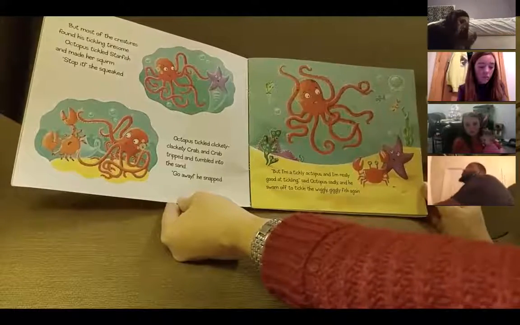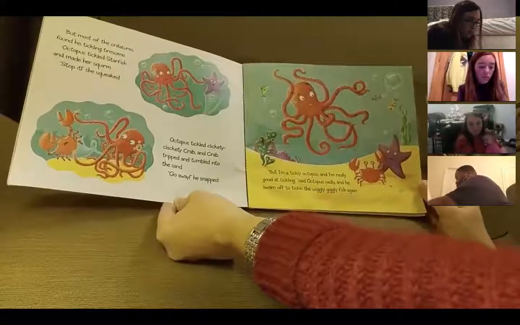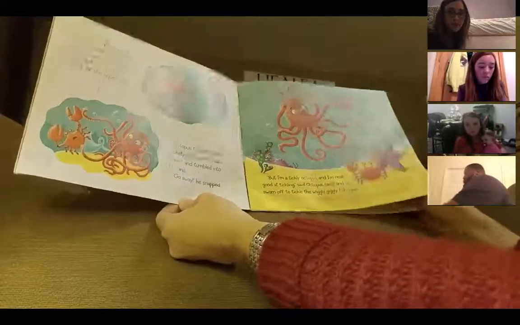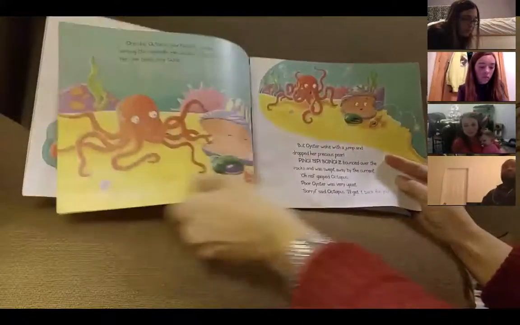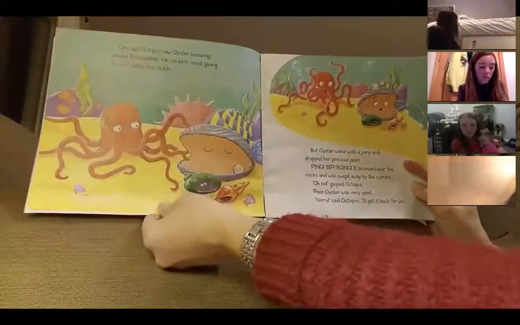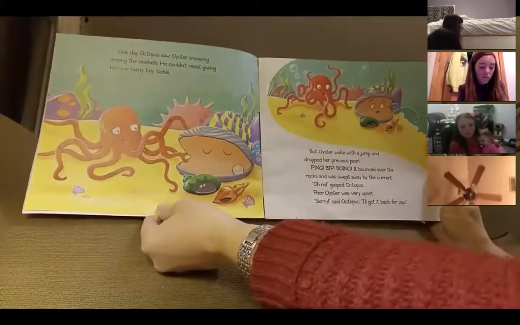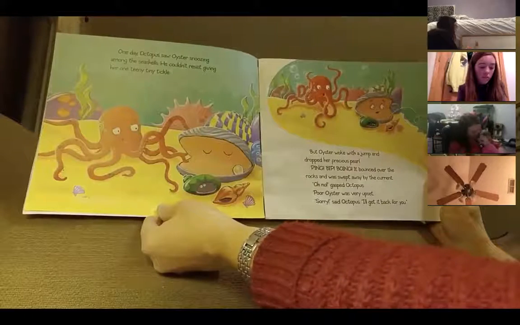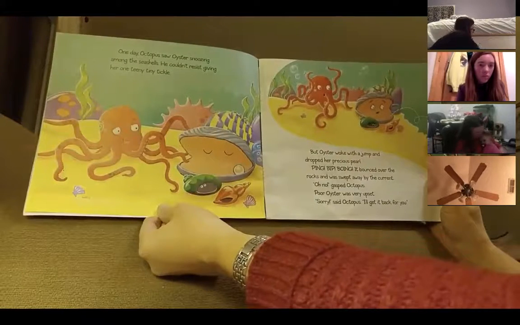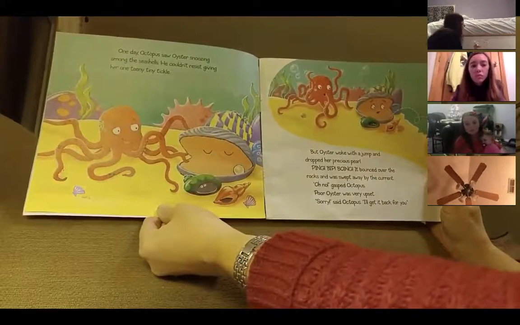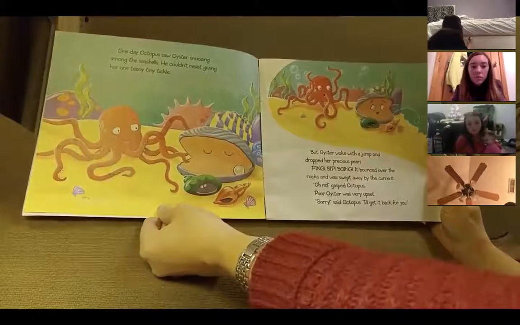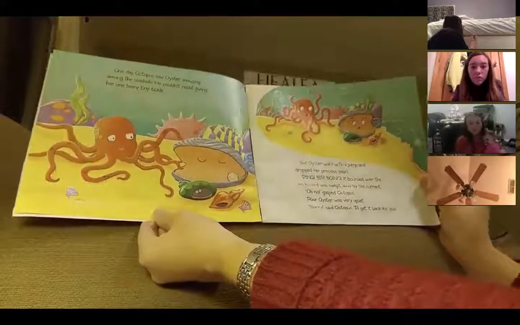And he swam off to tickle the wiggly, jiggly fish again. One day, Octopus saw Oyster snoozing among the seashells. He couldn't resist giving her one teeny tiny tickle.